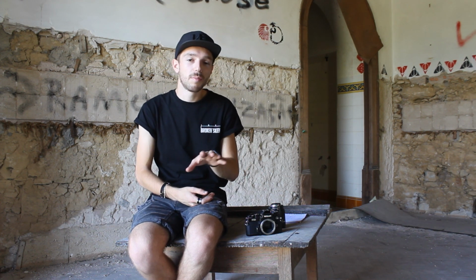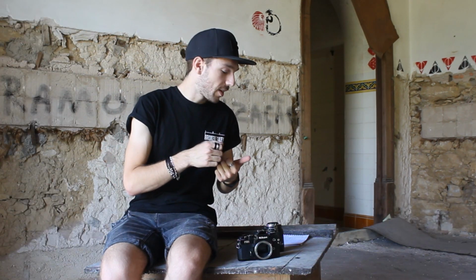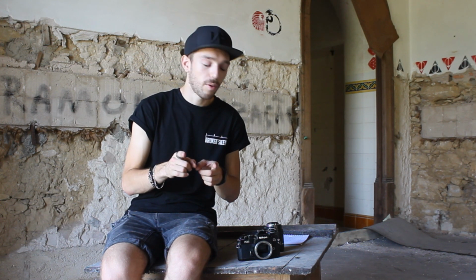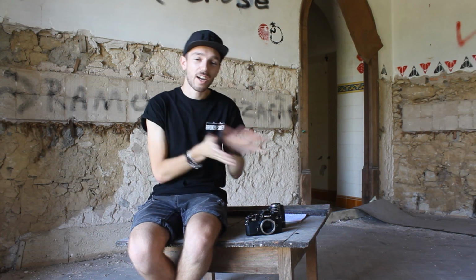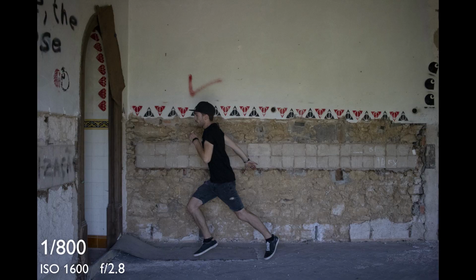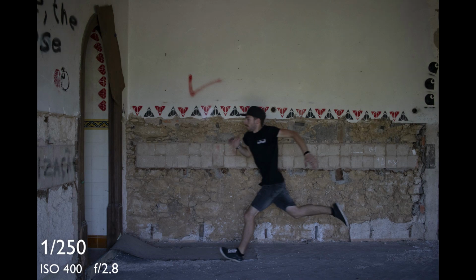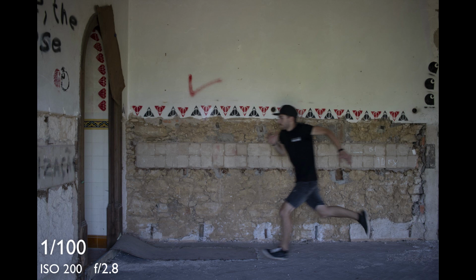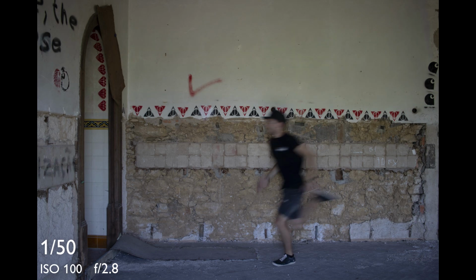I'll give you some tips at the end on how you can control the shutter speed better, because it's really helpful if you have a tripod. And I'm going to give you 4 examples, and I'm going to try to run at the same speed so you can actually see what this does. The first one is going to be in 1/800, the second picture is going to be in 250, the third picture in 100, and the fourth picture is going to be in 50.